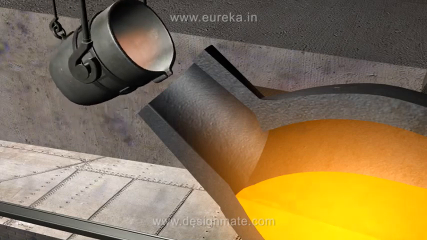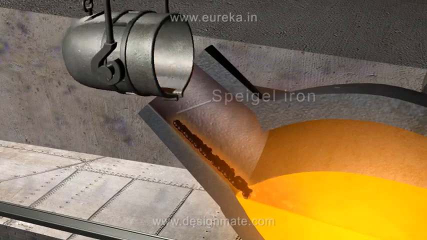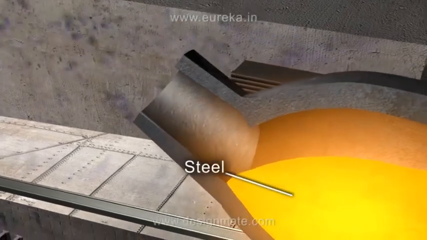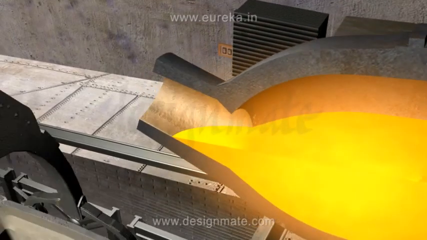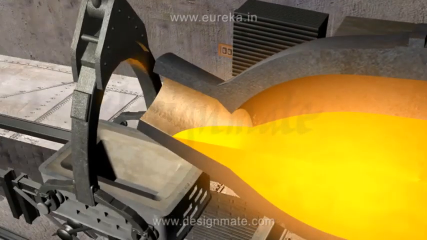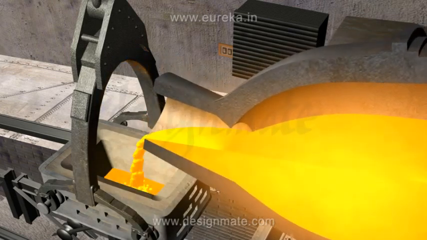A required amount of carbon is added in the form of spiegel iron to this pure metal, and steel is obtained. Molten steel is now poured into molds.